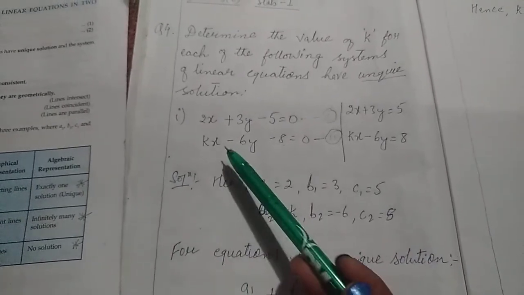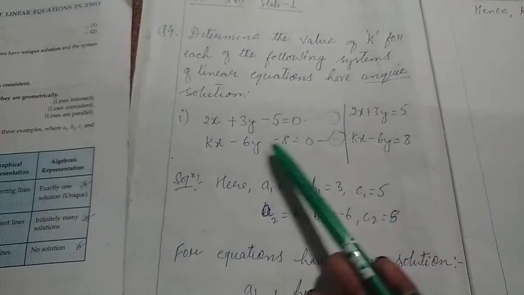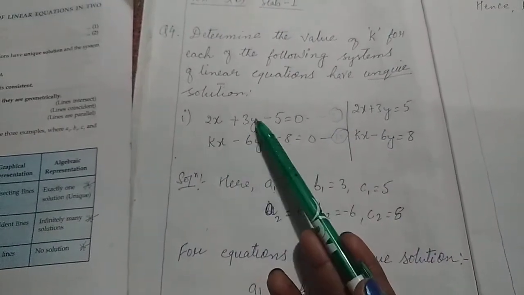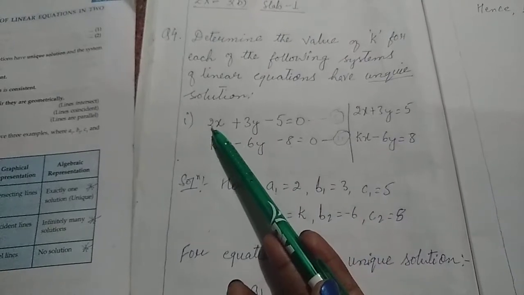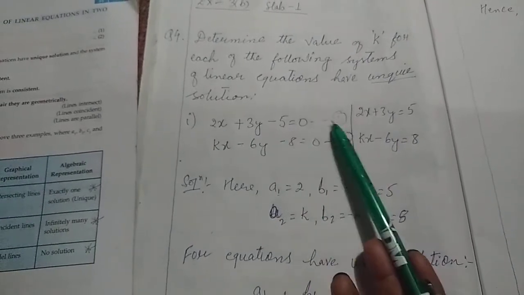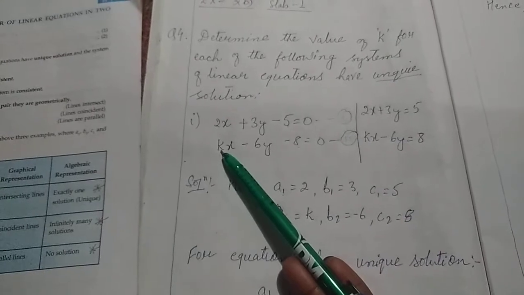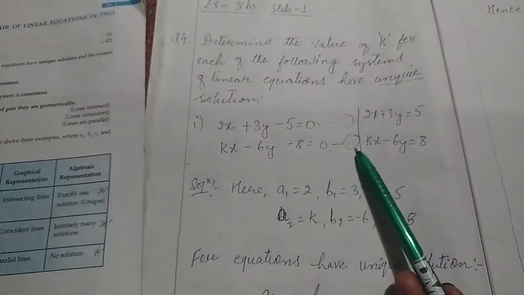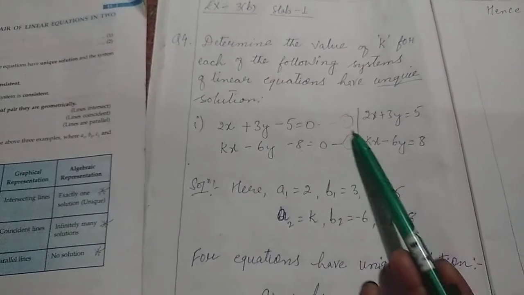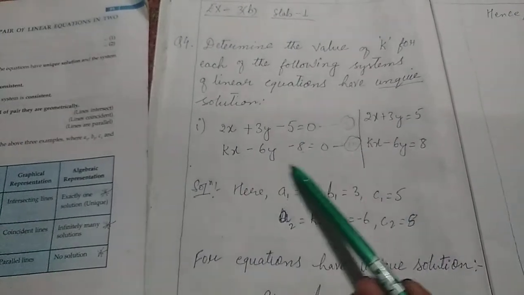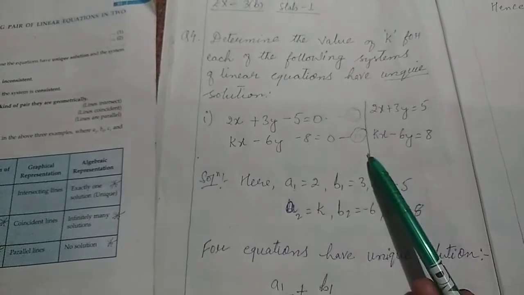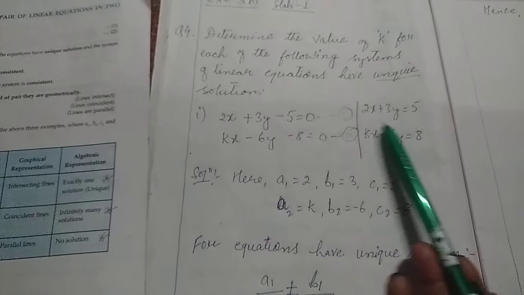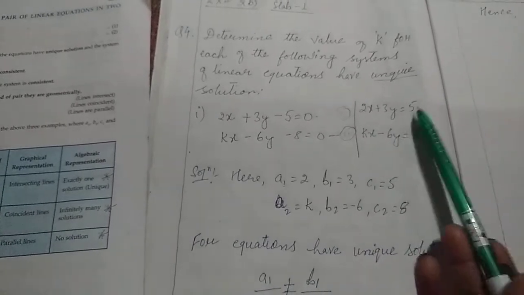Here we are writing, since this is equation 1, this is equation 2, so whatever a, b and c, all will be a1, b1, c1, as this is equation 1. Repeating, this will be a2, b2, c2, as this is equation 2. So this criteria you have to repeat for all the questions. This is rough side. You can separate in your copy right and left to make rough side for your understanding.